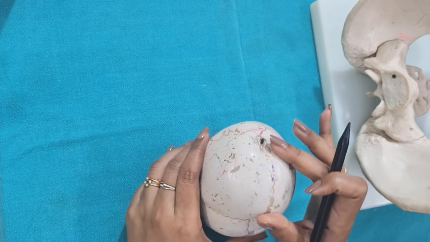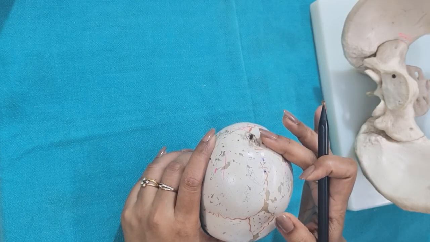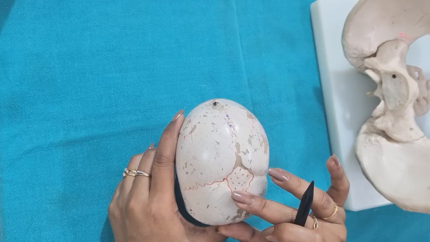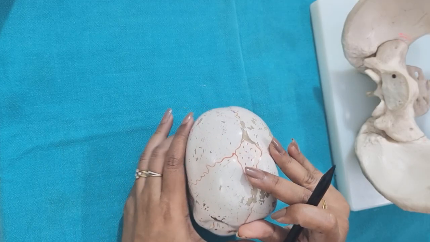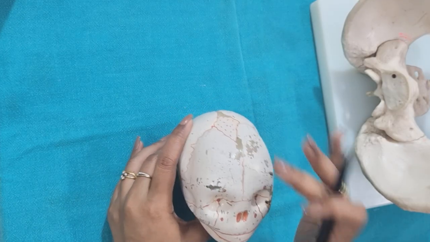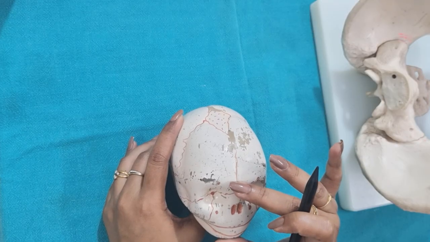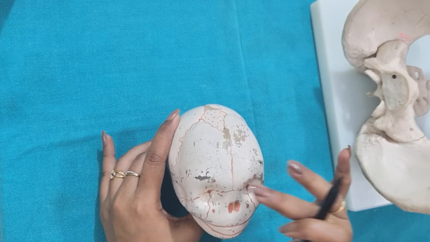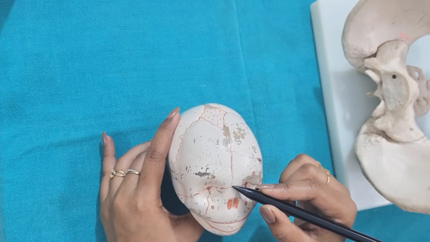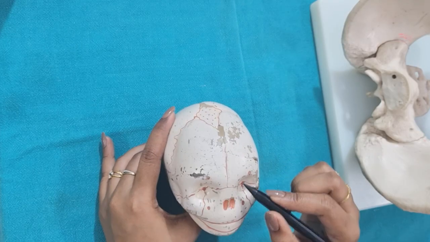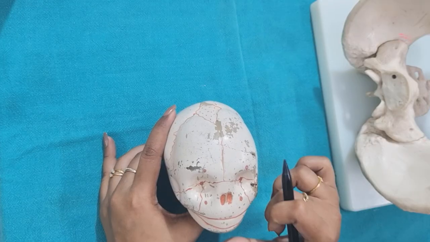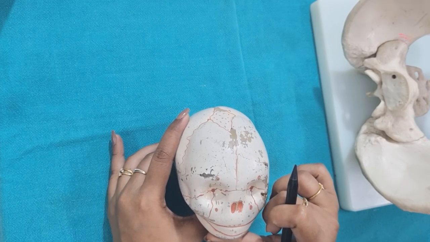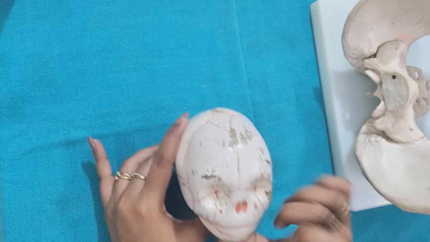In a deflexed head, the presenting part is brow, and face is the presenting part in extension. So this is the face. What are the boundaries of the face? This is the area bounded on one side by the root of the nose, along with the supraorbital ridges on both sides, and coming to the junction of the chin or the floor of the mouth with the neck. And the fetal head is fully extended during this presentation.